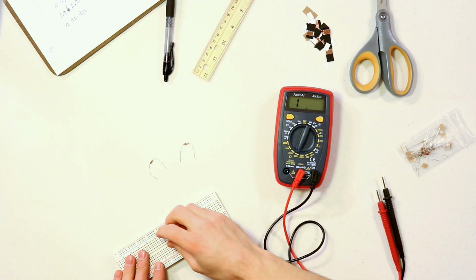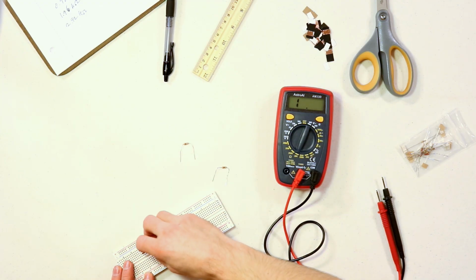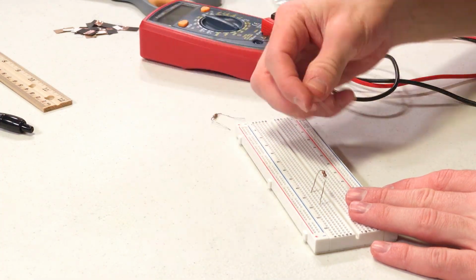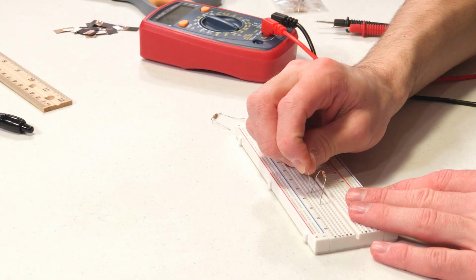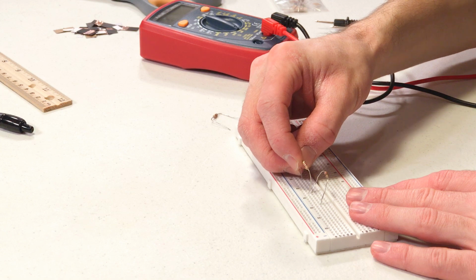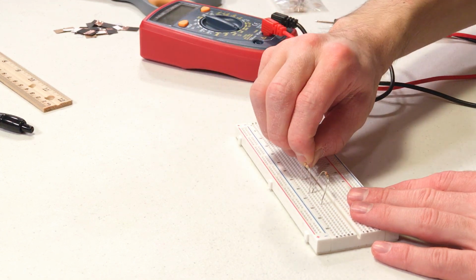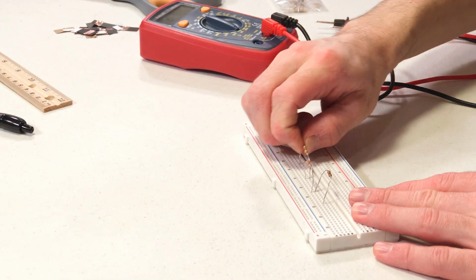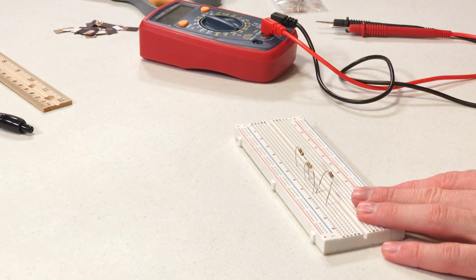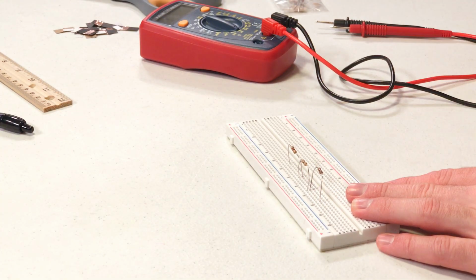The last thing we need to do is combine these in series, and then we can measure the total series resistance. So the way you want to do this is put the first one in so that its two ends are in different rows, and then we'll put the next one in so that one end is in the same row as the end from the previous one, and then we'll put the other end of that one in its own row, and then again with the last one so that we've got one end of it in the same row as this one. So I've got the 1K, 2K, and 3K resistors, and the two ends here are together and the two ends here are together.